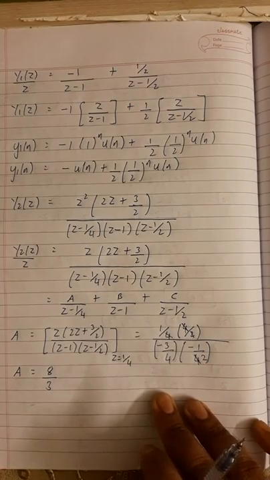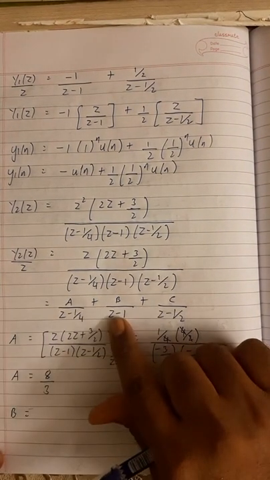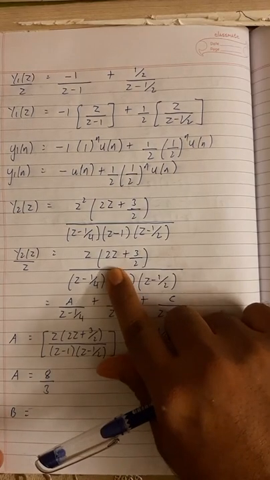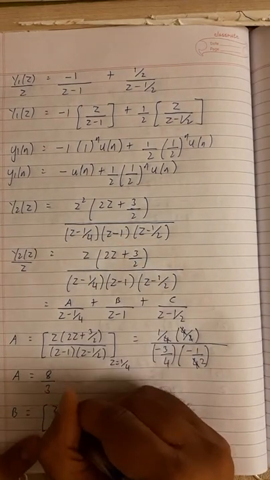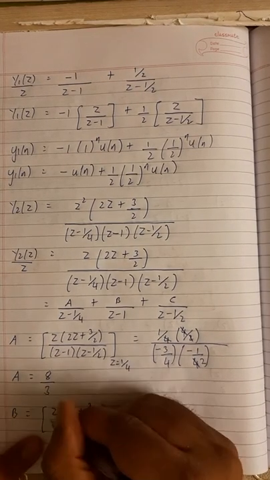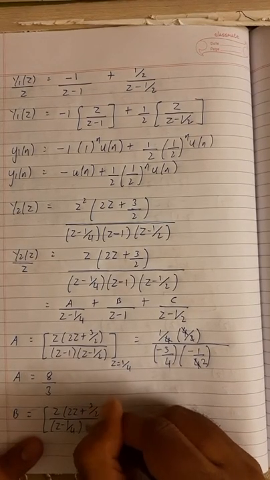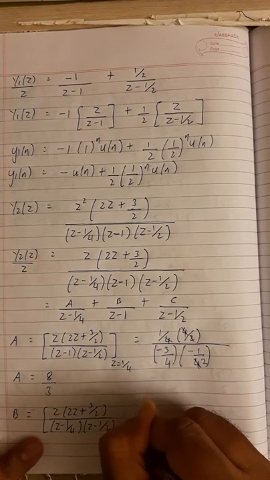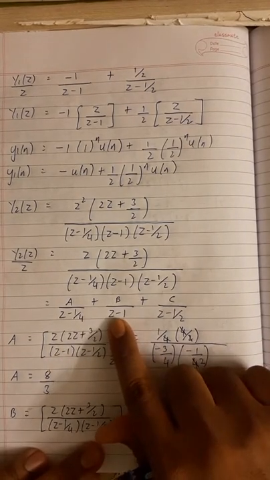Now I'm going to find the value of B. To find the value of B, remove z minus 1 from the denominator and write the remaining expression: z into 2z plus 3 by 2 by z minus 1 by 4 into z minus 1 by 2. Substitute z is equal to 1.